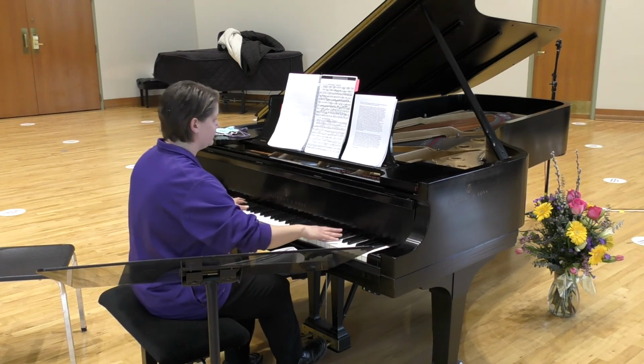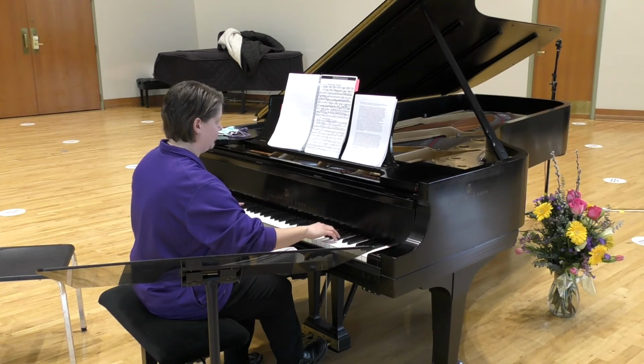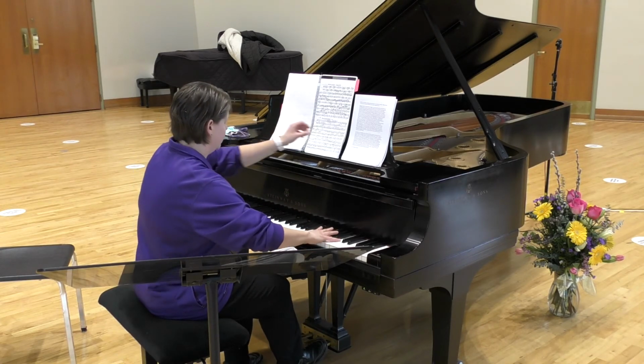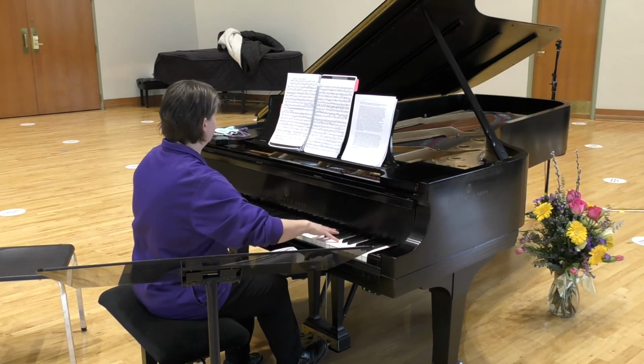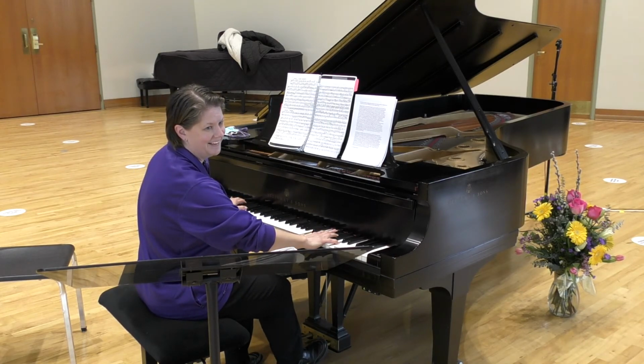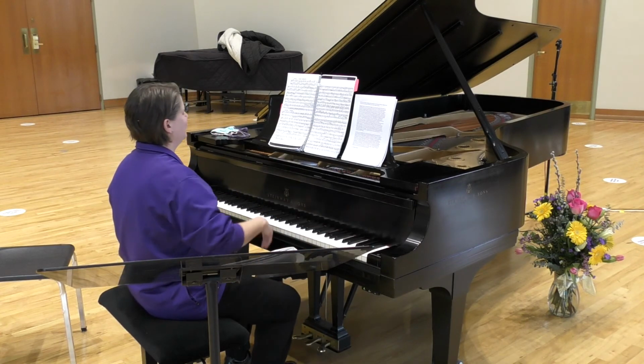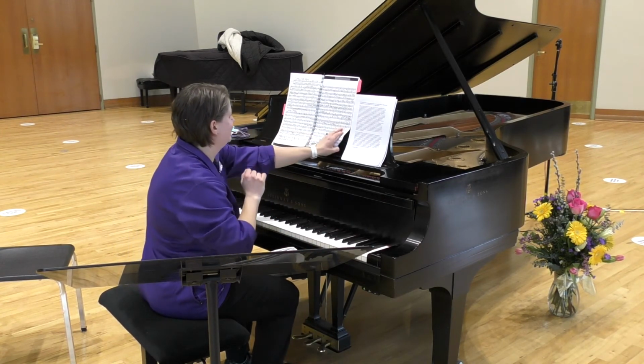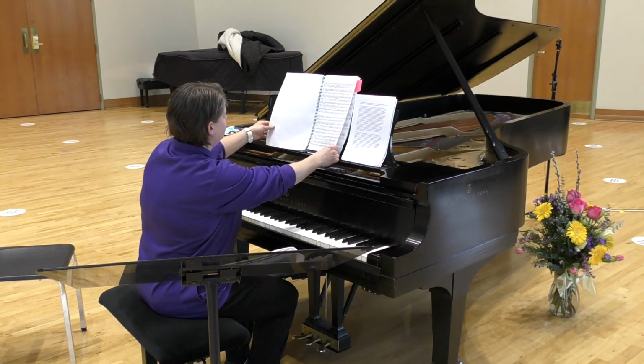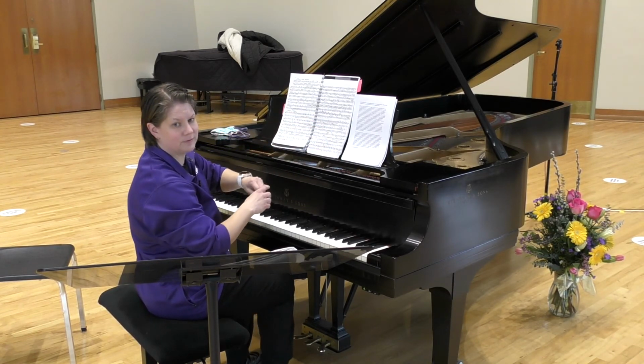Now the end gives you this, and if you go to the coda, there's our link. It's a big shock, and so Carl Czerny's coda is 200 bars.